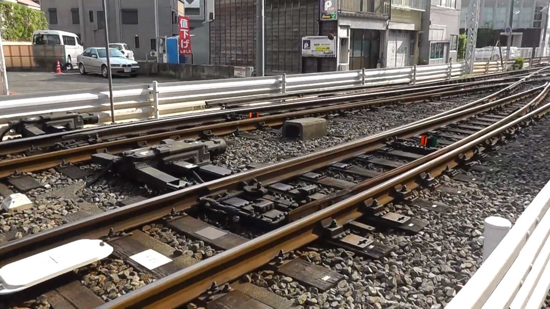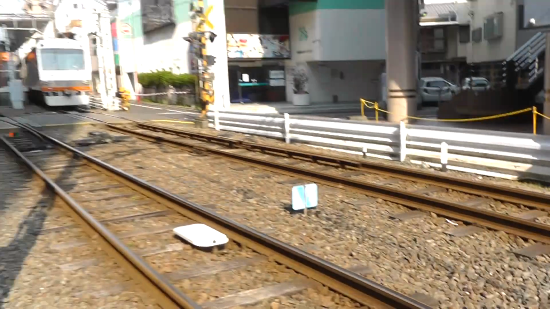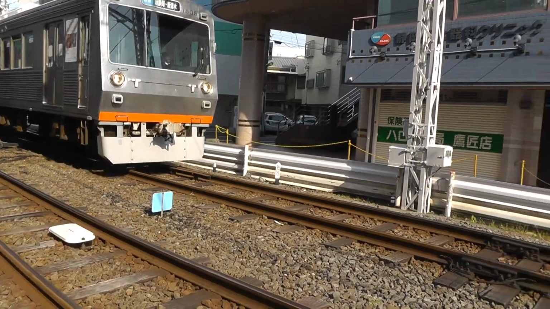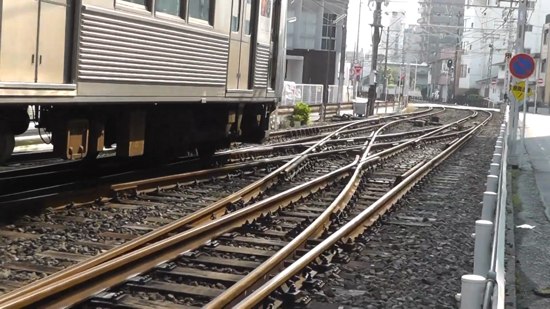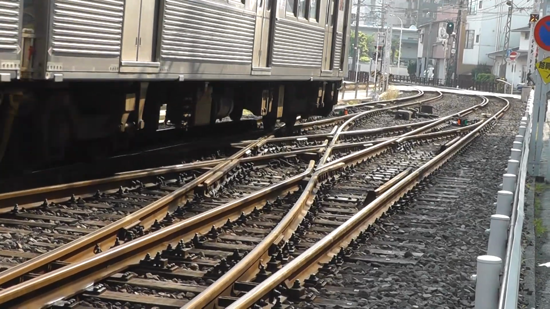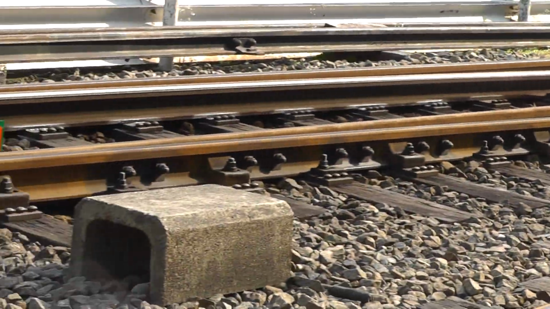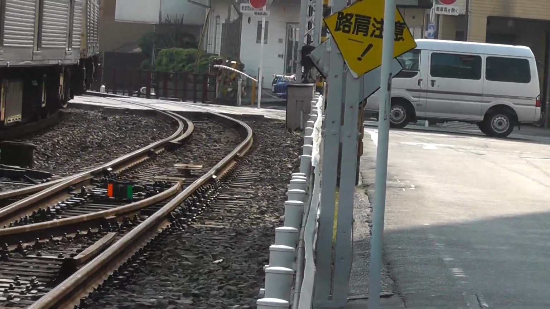The switching devices, I don't know what they're technically called, right here. And here comes the train. Let's see now, it's going to go straight, of course. The reason I say it's sort of course is because I know the way this line works. There you go. But the switches here, we should see another train coming from this direction, from the other side.